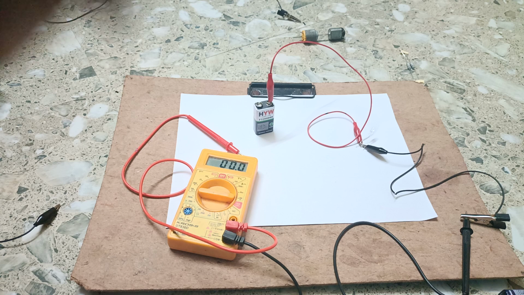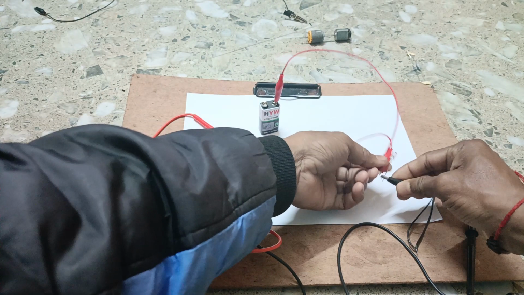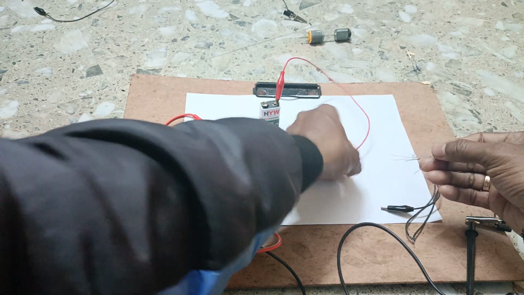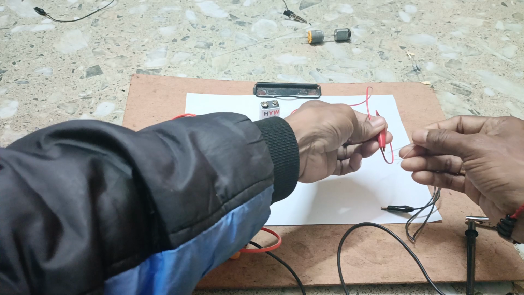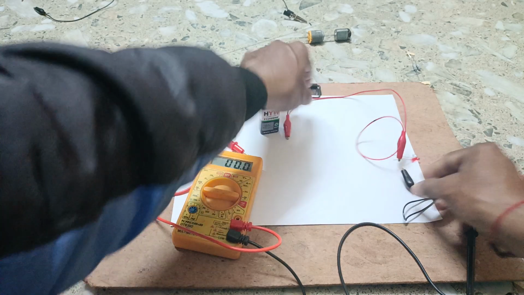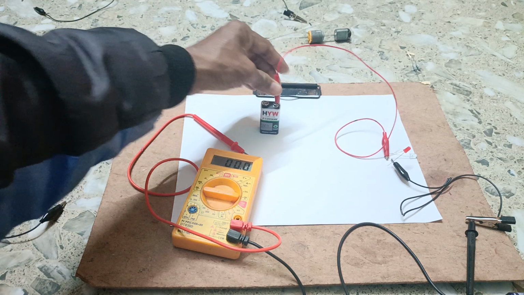Let us take different types of LEDs and we'll check the current passing through that LED, right? You see, we have taken another type of LED here. Let's see whether we can measure it or not. Let us check with this LED. This is the positive terminal. We are putting the positive terminal with this one and the negative terminal with this one, and let's see whether we can measure the current or not.